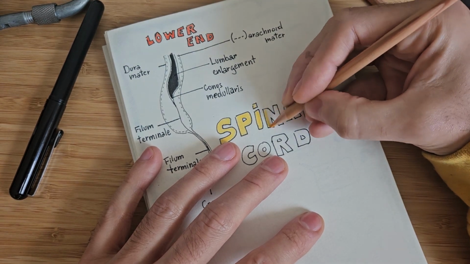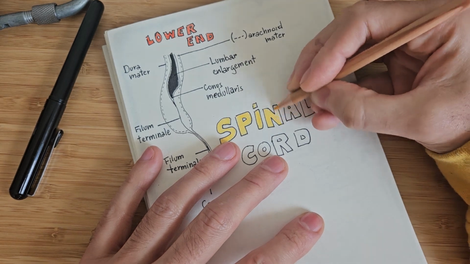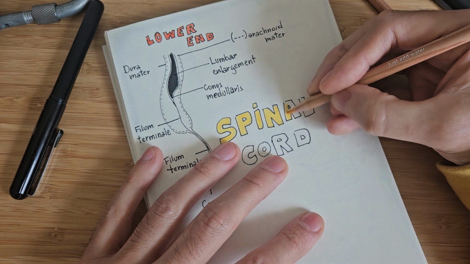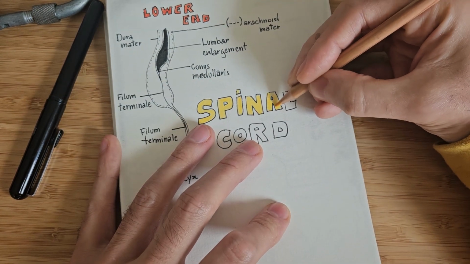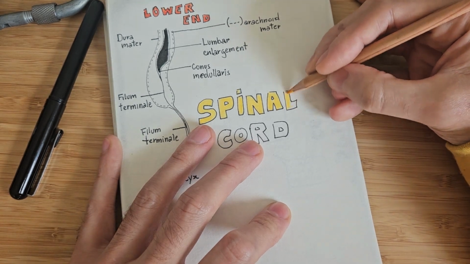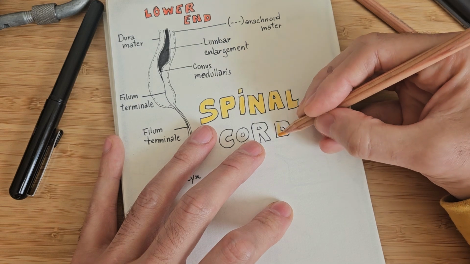Okay, you want your note simple, unless you want to sell your notes. So try to make it simple and easy to understand for you.